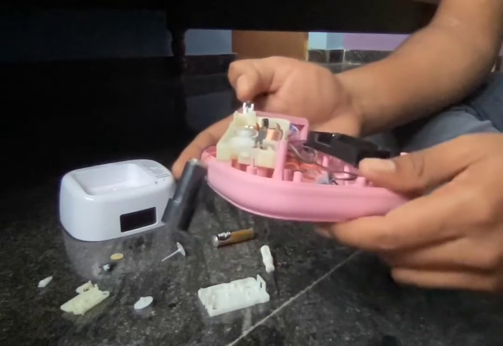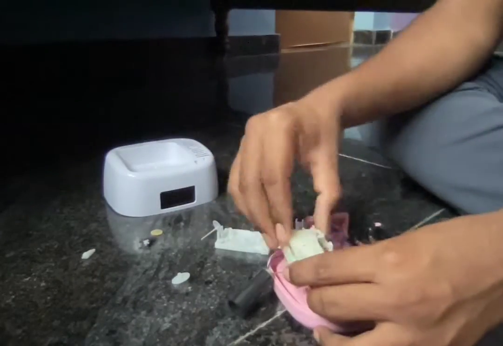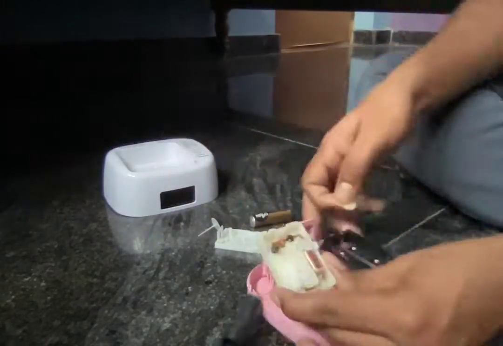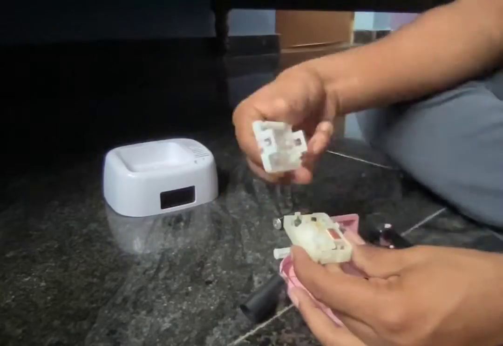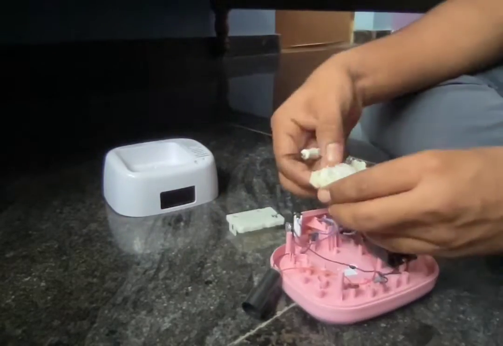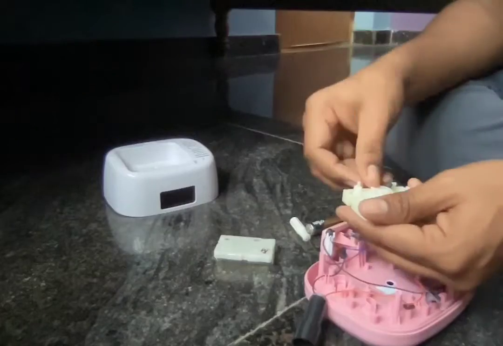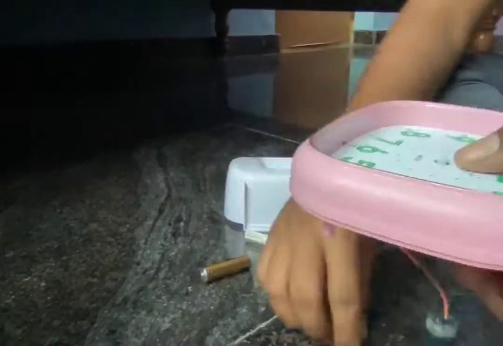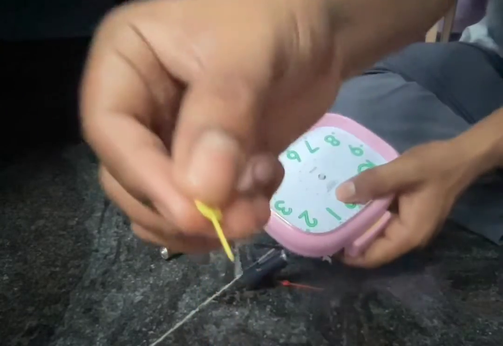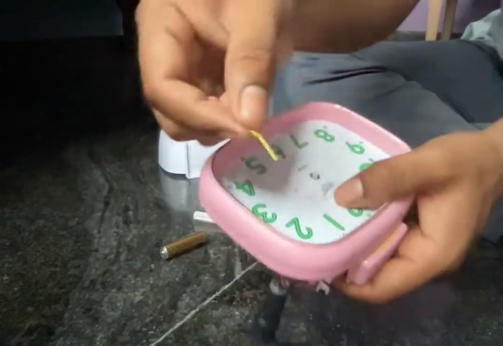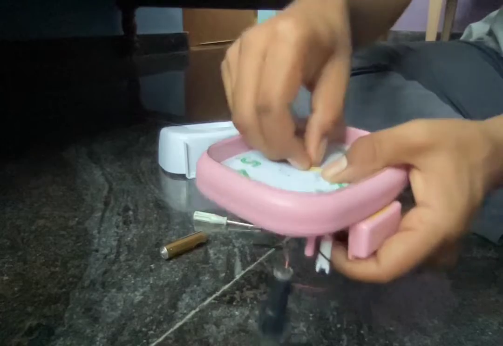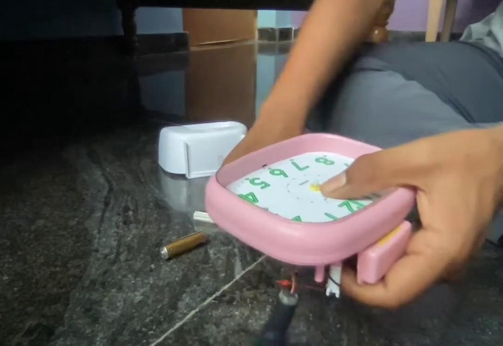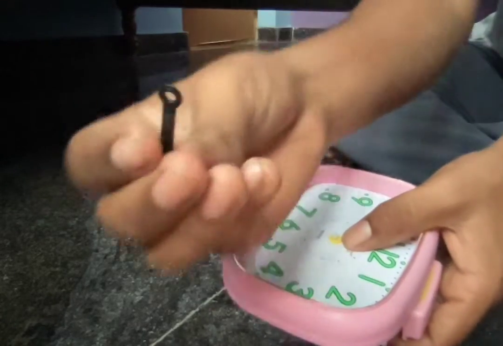And now this hand is used to set the alarm. This is our hand. You can see it.